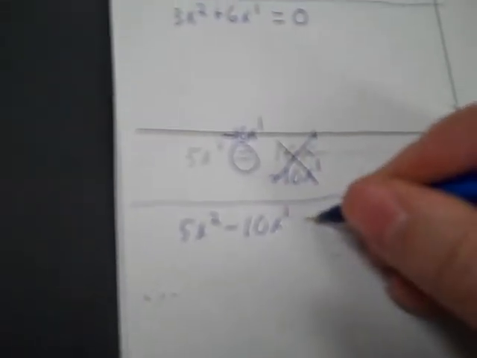So I minus 10x to the 1, and that will cross that out. And then I can't do x to the 1 with x to the second, so I put minus 10x to the 1 above the equals. So I block that off, and now I write 5x to the second minus 10x to the 1, and then equals 0. Okay. Notice how I keep these separated.